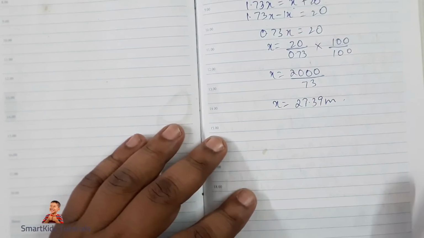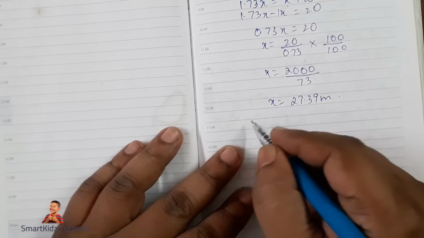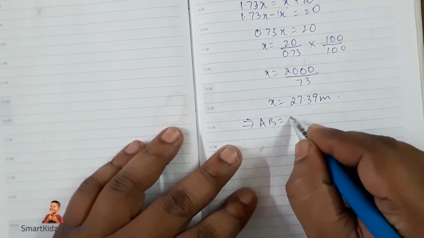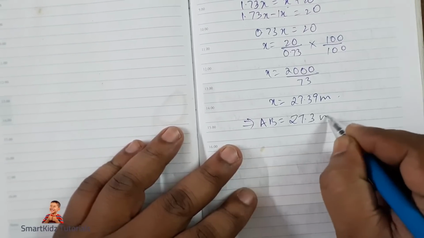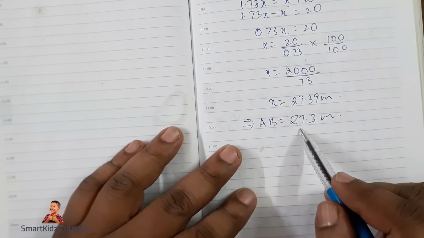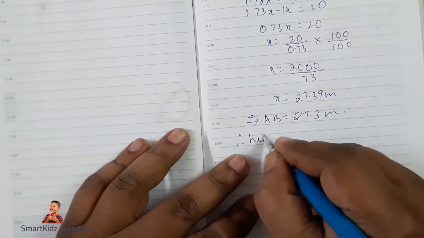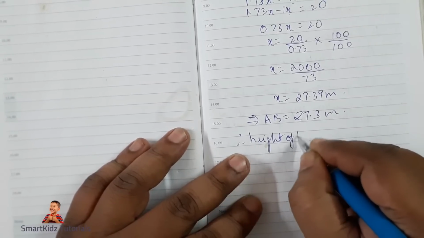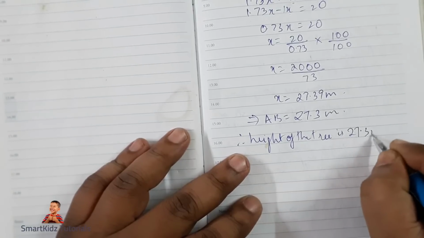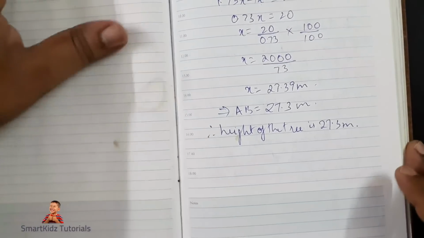But we have been asked to keep it up to 1 decimal place, so we can say that AB is equal to 27.3 meters, because it said AB is equal to X, right? And AB is what? The height of the tree. So, therefore the height of the tree is 27.3 meters. Okay, that's our answer.